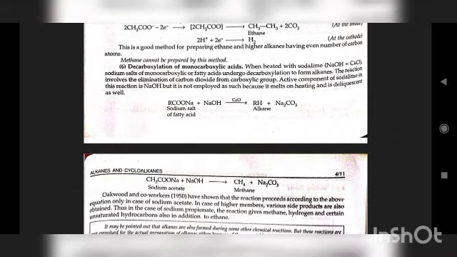Decarboxylation of monocarboxylic acid. When heated with soda lime, NaOH plus CaO, sodium salts of monocarboxylic or fatty acid undergo decarboxylation to form alkanes. The reaction involves the elimination of carbon dioxide from carboxylic acid.